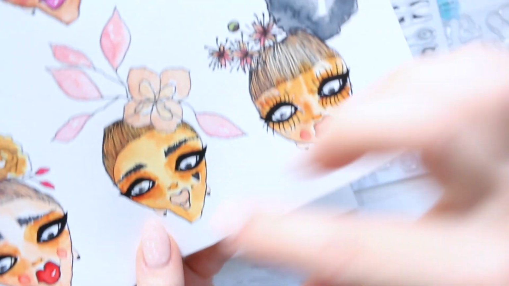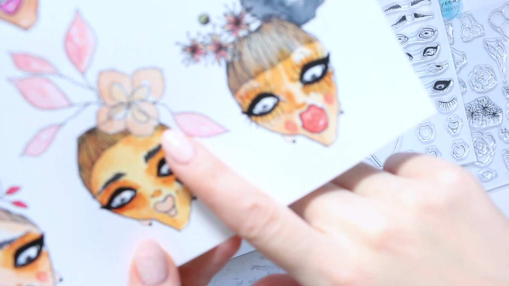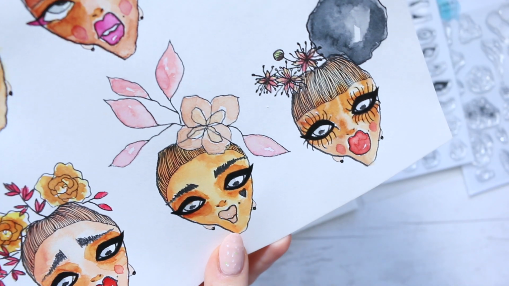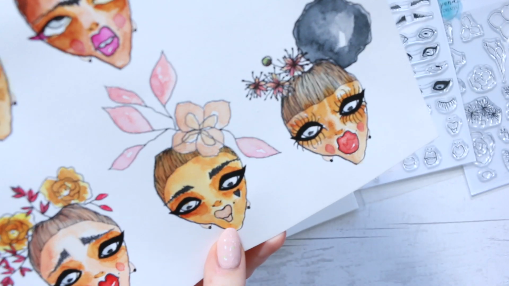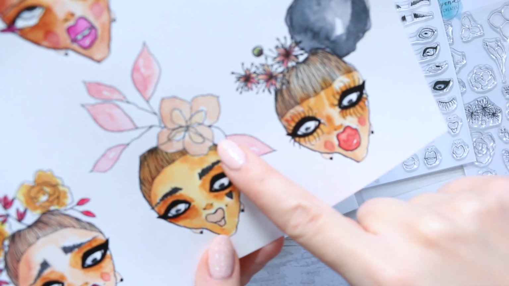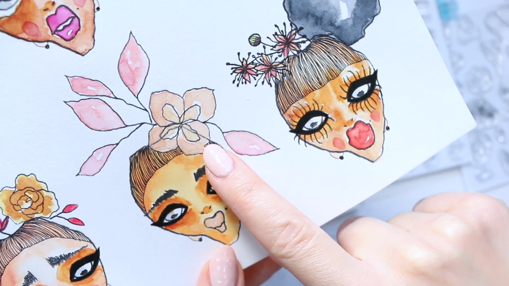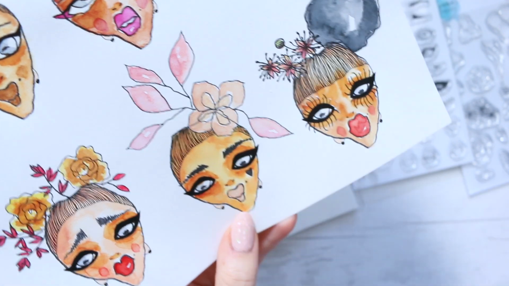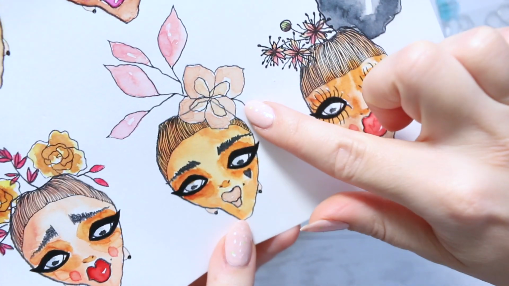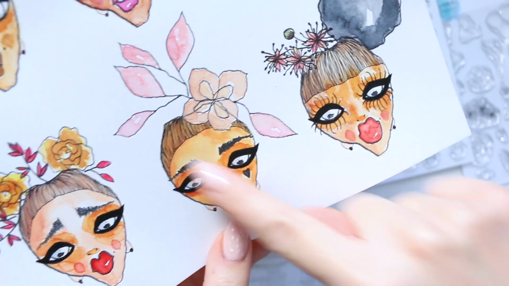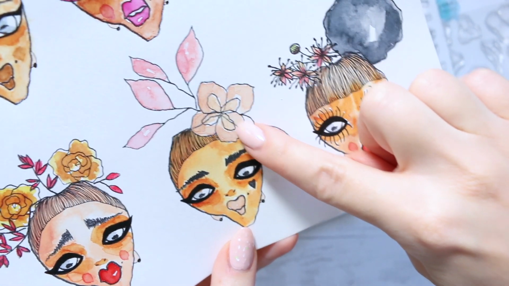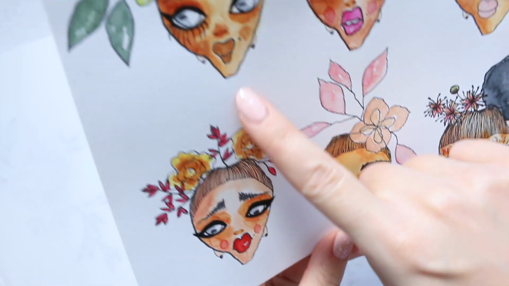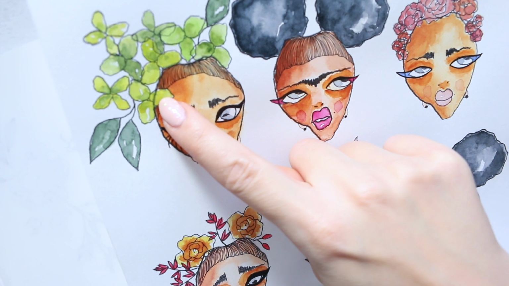So if you see here, I have done these very quickly, and I wanted to show you basically, if you don't think about what I'm going to share with you today, you end up with these lines which are overlaid, because I used black ink, but there is a trick to avoid this, so that you would only see the beautiful flower layered on top of the face, and you would not see this black ink line. And the same goes for all of them. So you can see the black line here as well. It just looks weird.